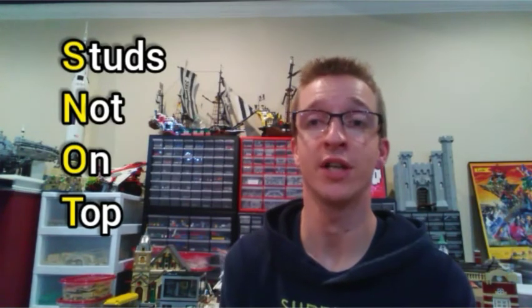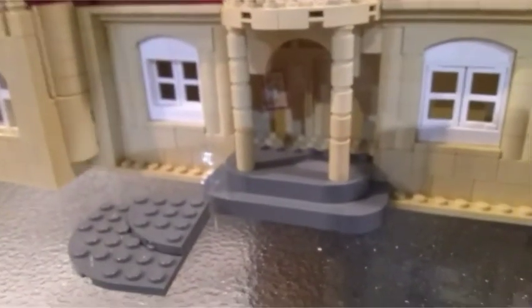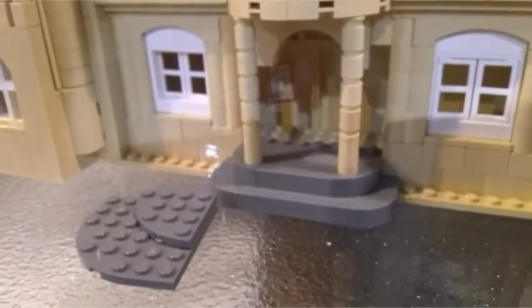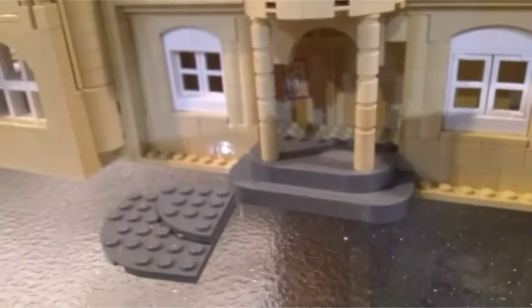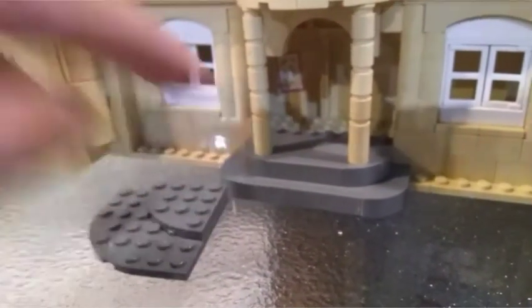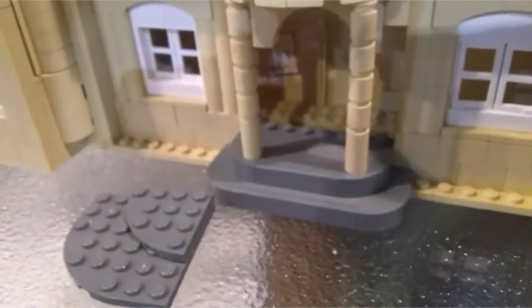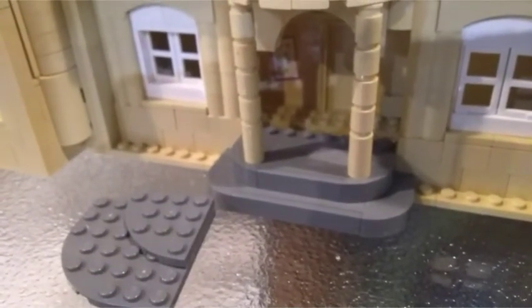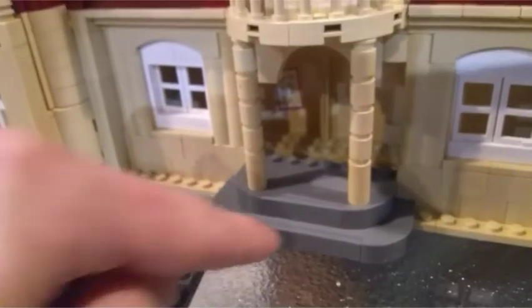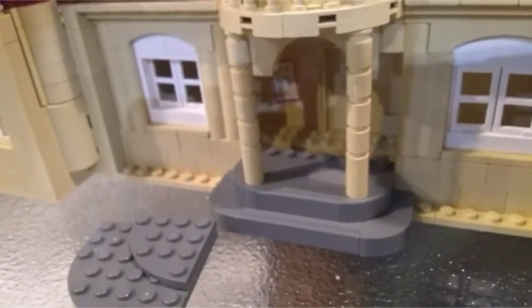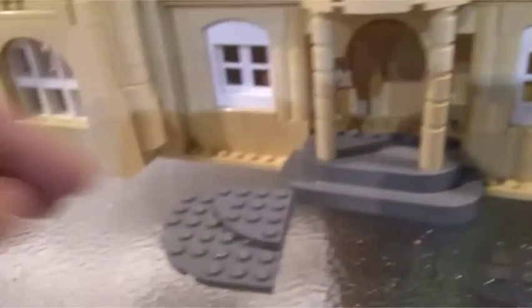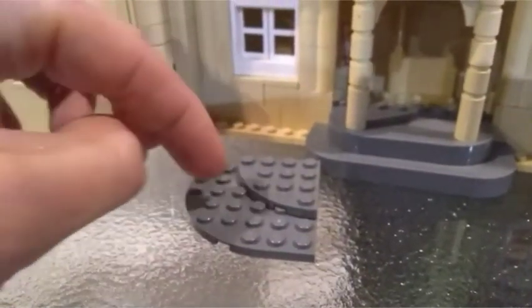I'll show you one example right now. So this is an example of SNOT technique. This is the front entrance to the town hall MOC that I'm working on for my Christmas village, and you can see here the steps have been built by using bricks and arch bricks set on their side and stacked on top of each other to create a more seamless and realistic look, as opposed to doing something like this where you're just stacking plates.